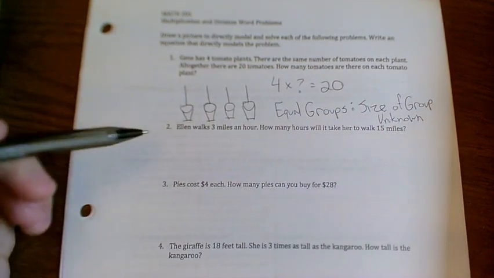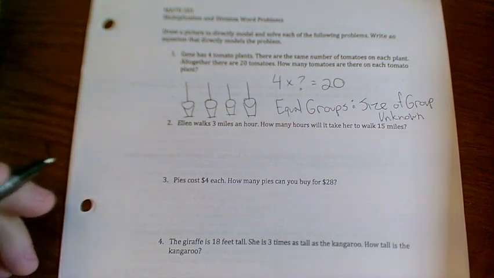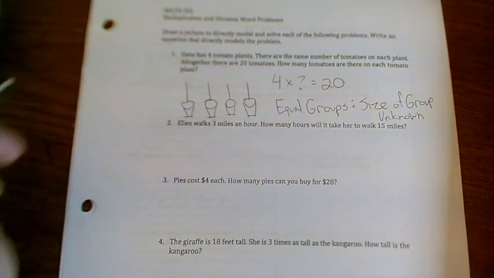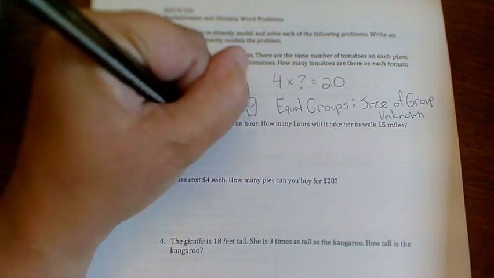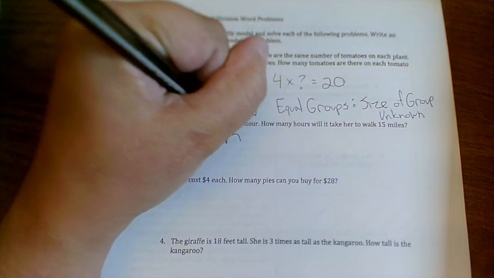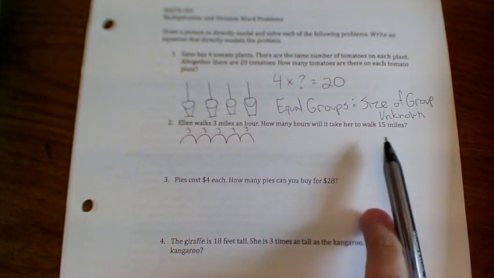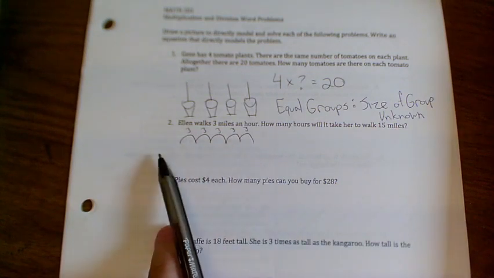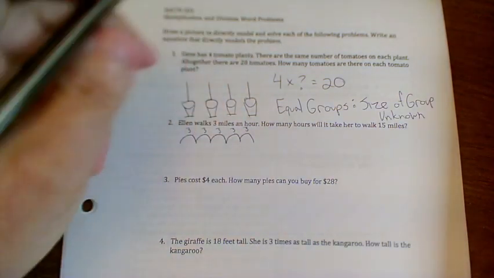Okay, number 2. Ellen walks 3 miles an hour. How many hours will it take her to walk 15 miles? Let's think about what she's doing. 3 miles an hour, so we're going 3 miles, 3 miles, 3 miles, 3 miles, 3 miles, and that would be the grand total of 15 miles. How many groups do we have right there? We have 5 groups.